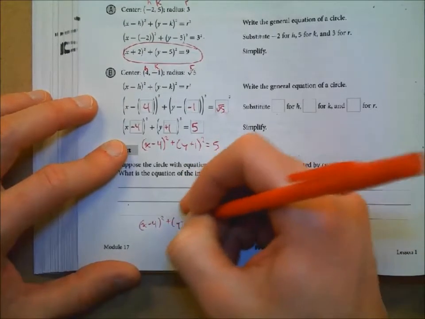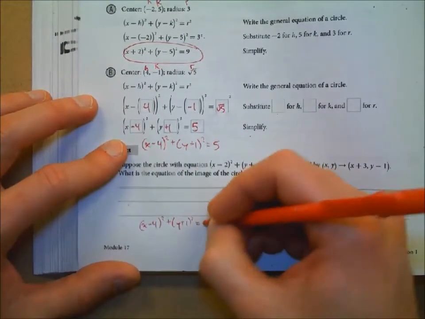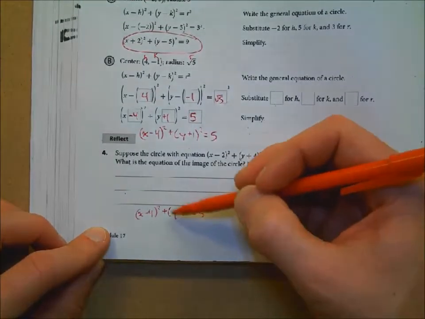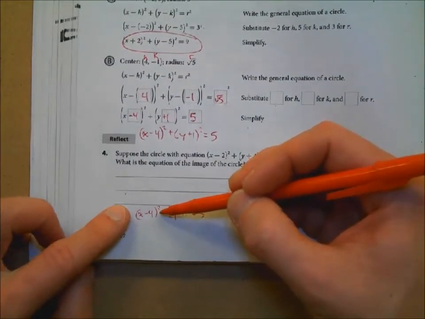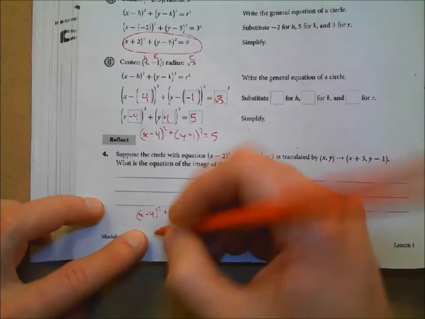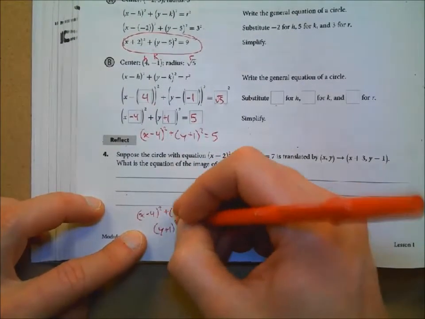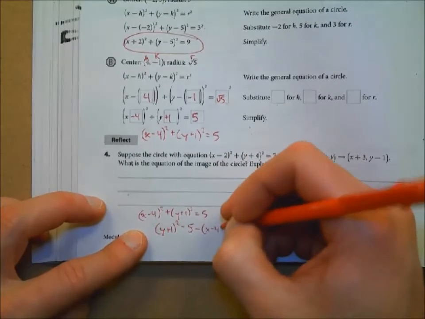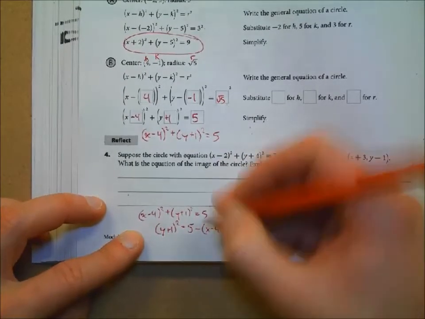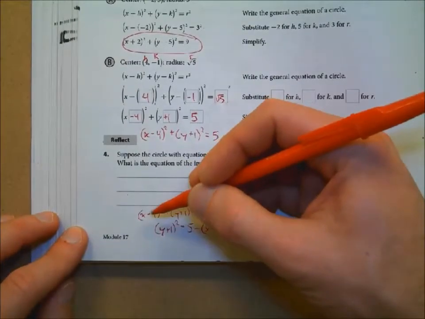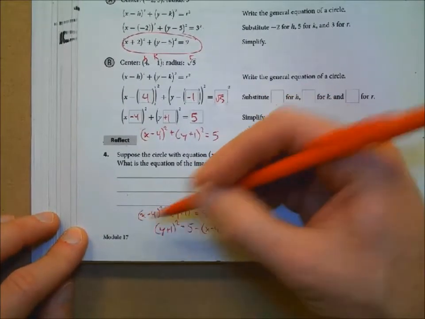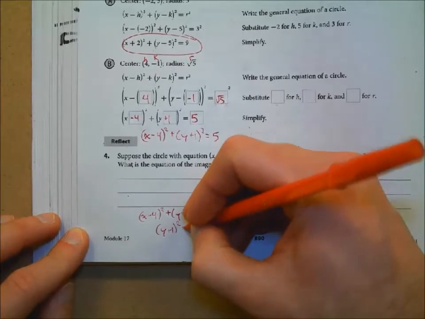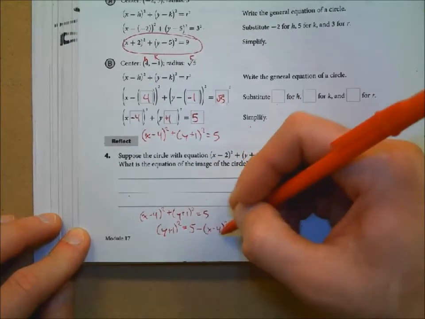We're going to use some algebra here to get the y by itself. Okay? So the first thing I'm going to do to get this y, there's our y, we want to isolate that. I'm going to subtract this quantity over to the other side. So we're going to end up with 5 minus the quantity x minus 4 squared. Okay, right? It was a positive x minus 4. So if I subtract x minus 4 squared from both sides, we end up with this. 5 minus quantity x minus 4 squared.